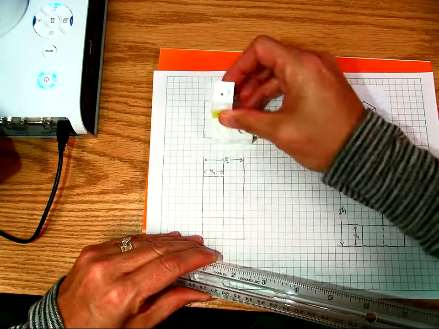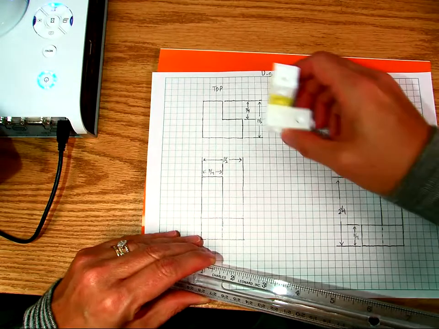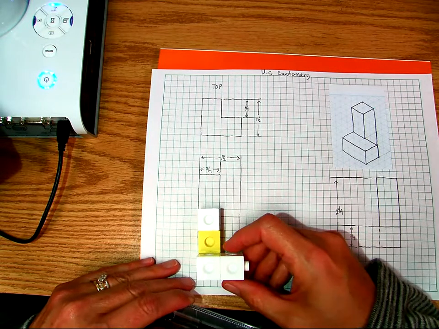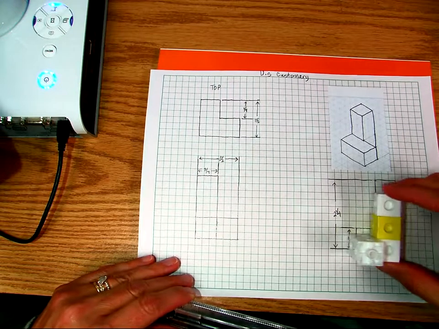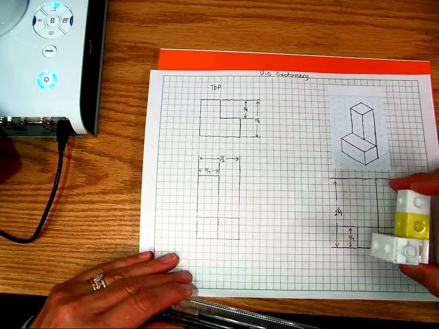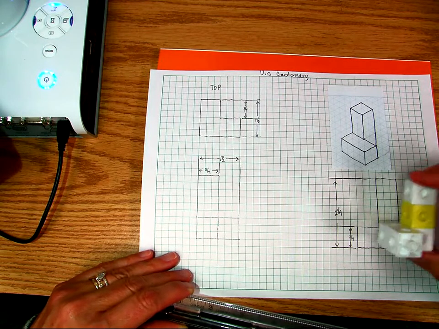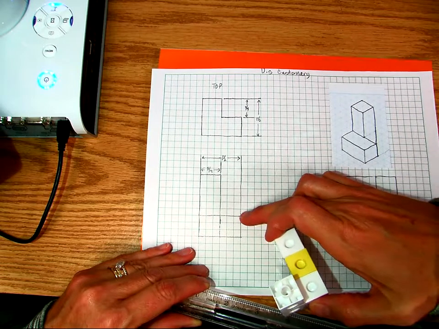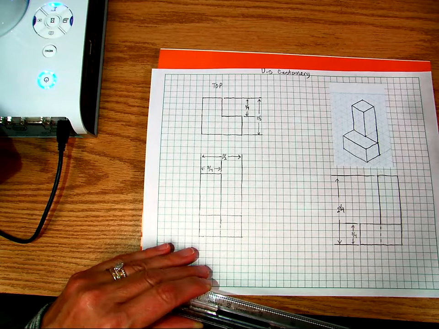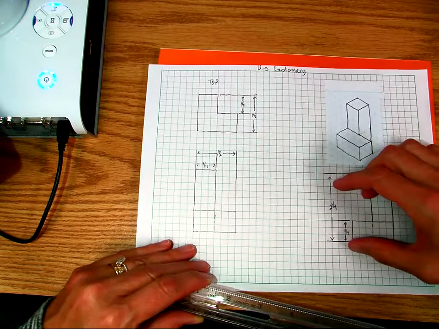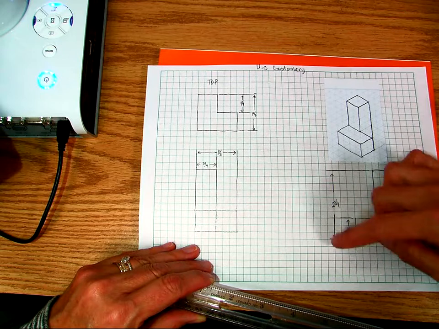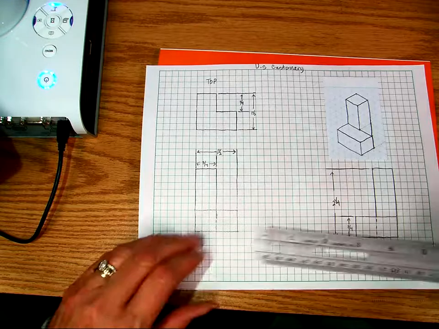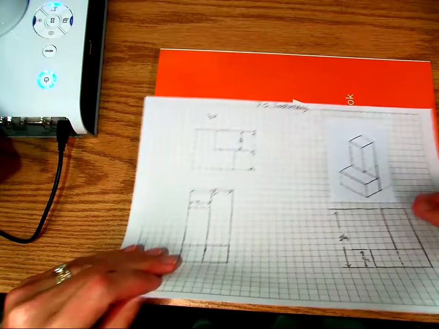So, draw the top view. Okay, top view looks pretty simple. And then you have the front view. And then lastly, you have the right side view. And then make sure you do an isometric sketch. Okay? So make sure your extension lines do not touch the object. Do not touch the object. And make sure that your dimension lines are shown correctly too with arrows.